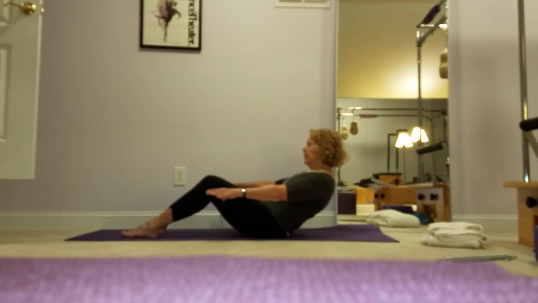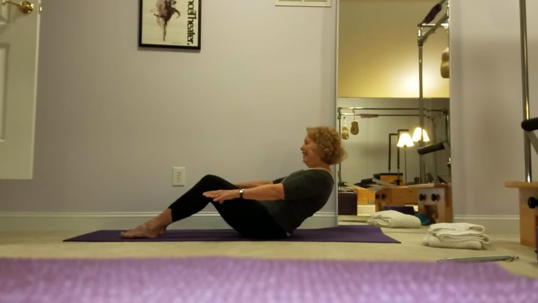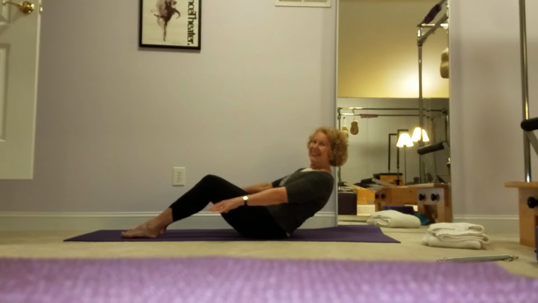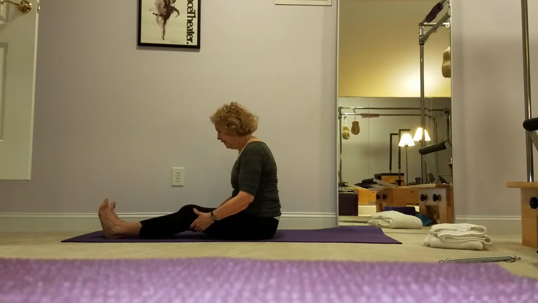Inhale. Keep the shoulders pulled back and down. Inhale. Exhale. Inhale. Exhale. Just one more set. Inhale. Exhale. And lean forward and come back up.